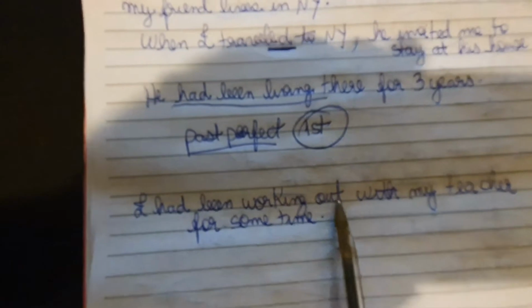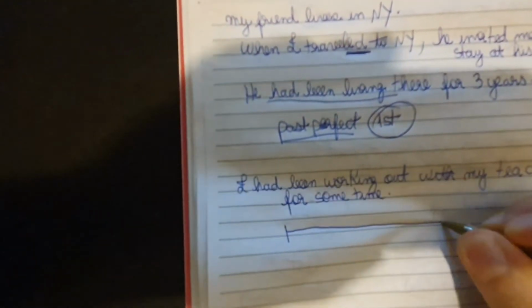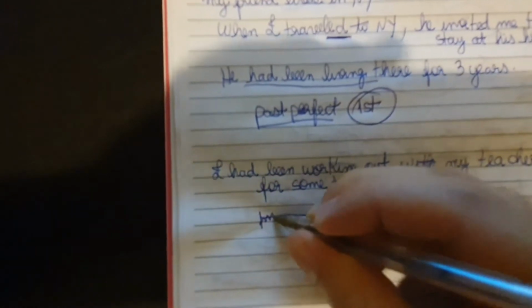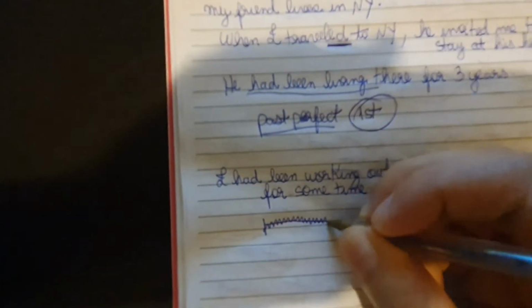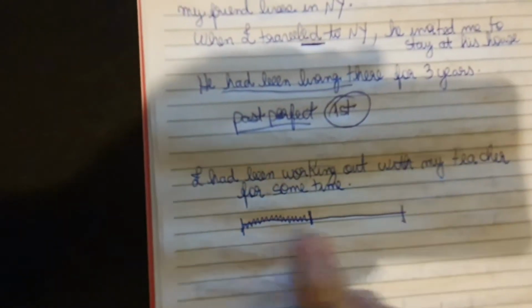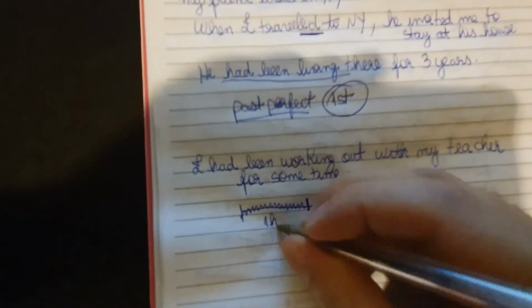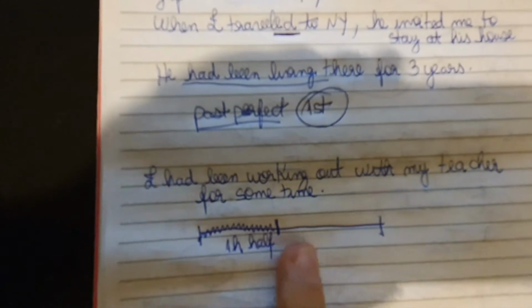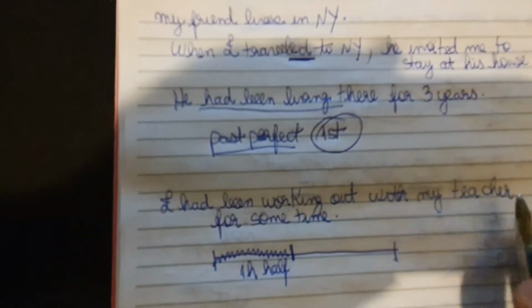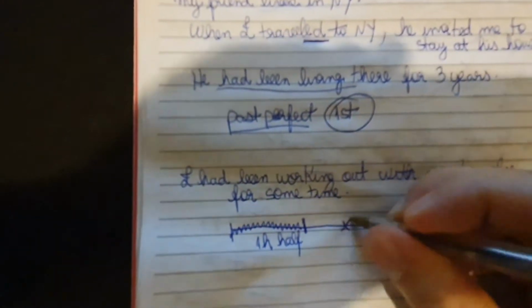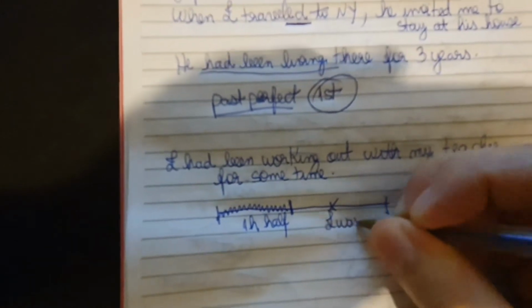I had been working out with my teacher for some time, so it's an action in the past. Started. Let's see, I had been working out for 1 hour and a half, okay? 1 hour and a half, I had been working out. I stopped, and then I was very tired.